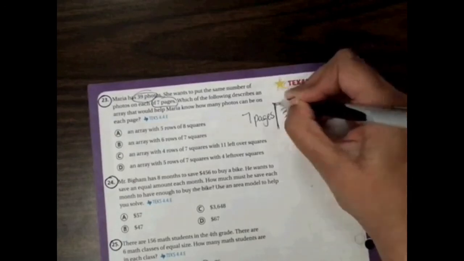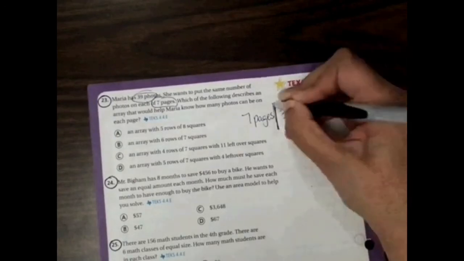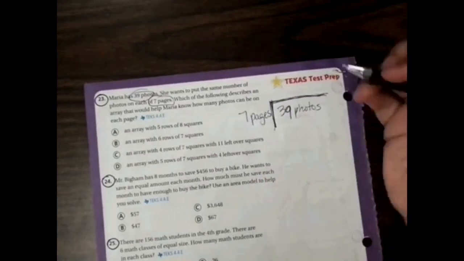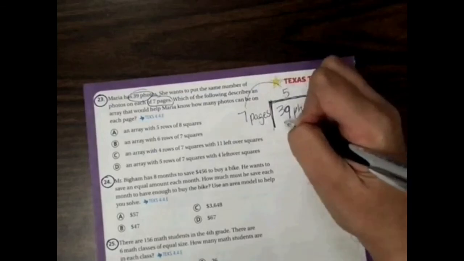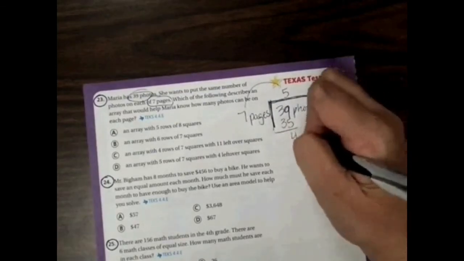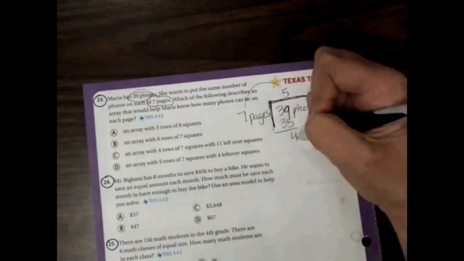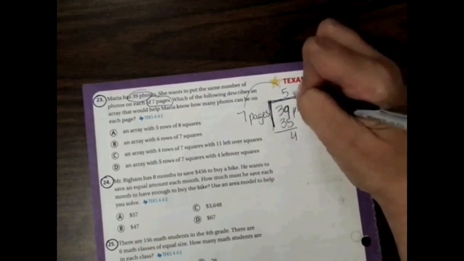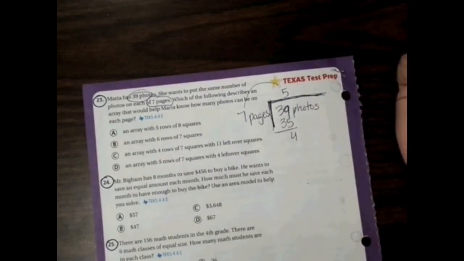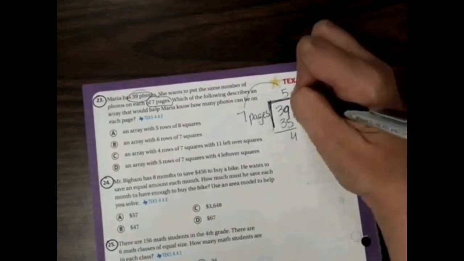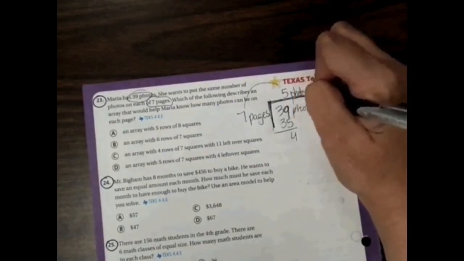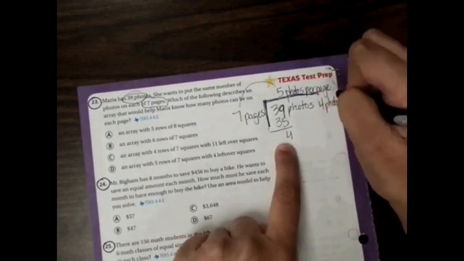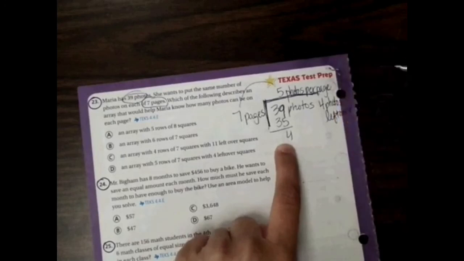So if you remember in my arrays video, the division problem represents an array. So 7 goes into 39 5 times. 7 times 5 is 35. 39 minus 35 is 4. 7 won't go into 4 because there's nothing else to bring down. So my answer will be 5 photos per page, and then 4 photos left over.